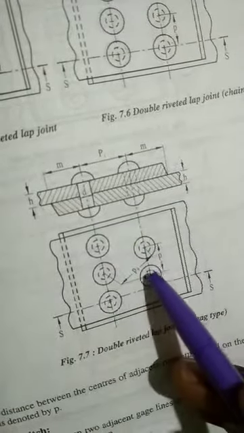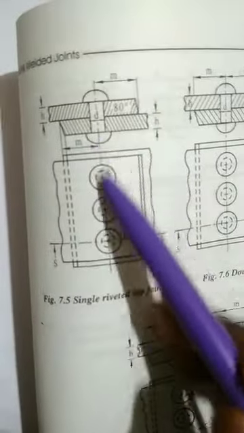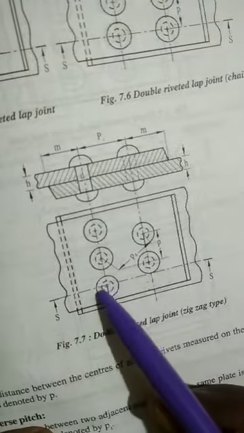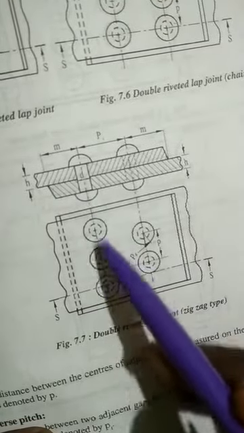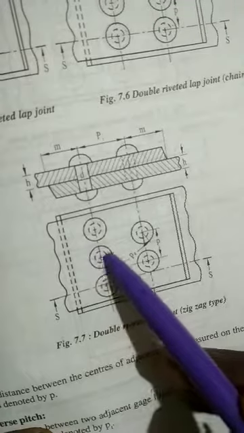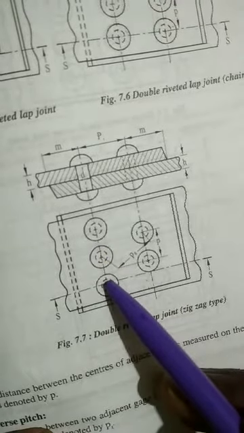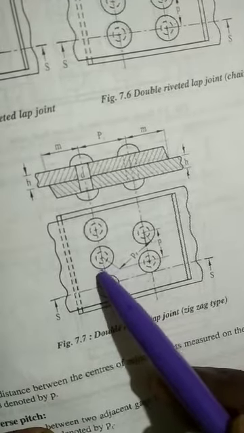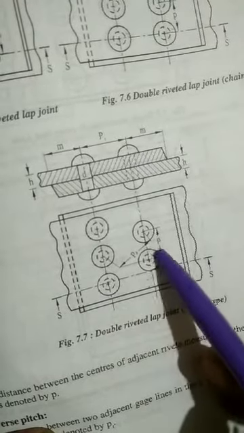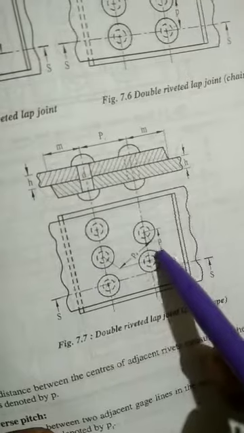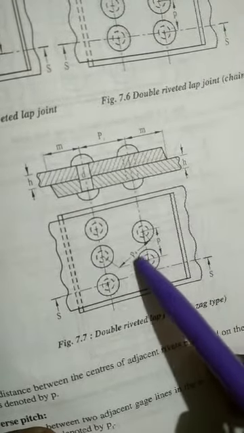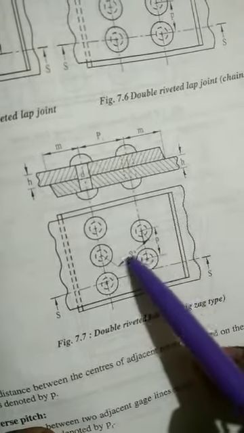Then in a double riveted lap joint there are 2 gauge lines, but in the case of a single riveted lap joint there is only one gauge line. Then look at the first gauge line. Here you can see one rivet is there, and in the same gauge line, an adjacent rivet. But between the first rivet and the second rivet, at the midpoint, if you draw a line through the midpoint, that axis line will intersect the second gauge line. There the riveting will come in a zigzag. It moves in a zigzag position. Zigzag.